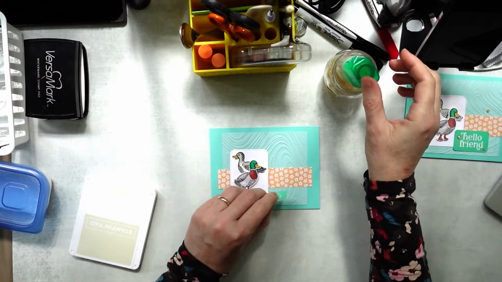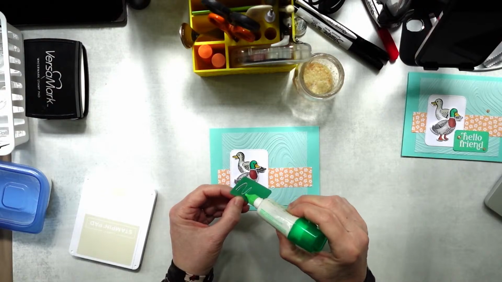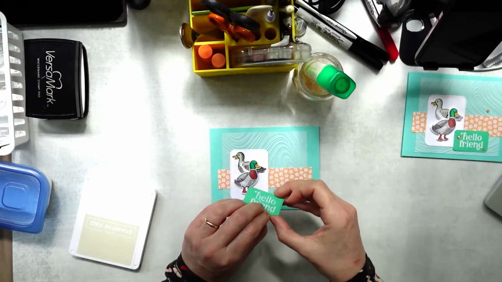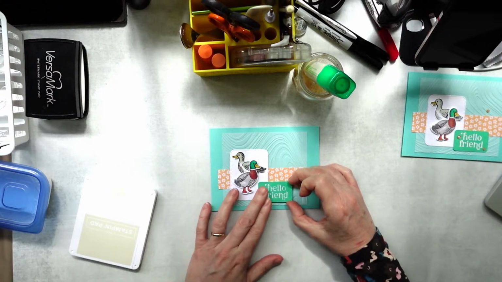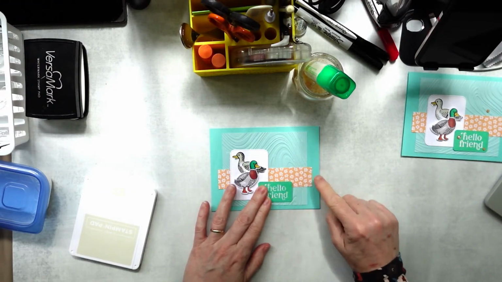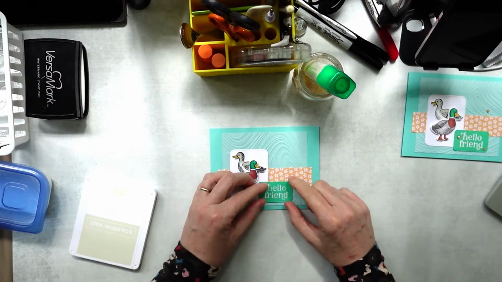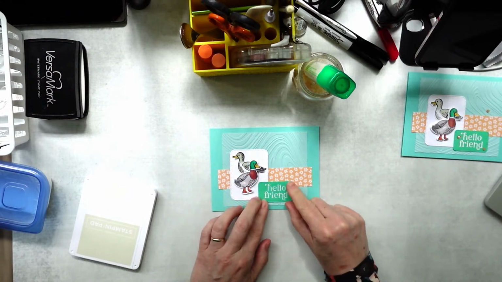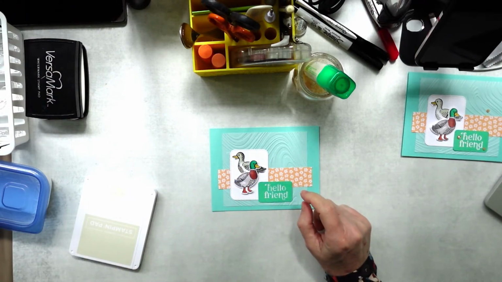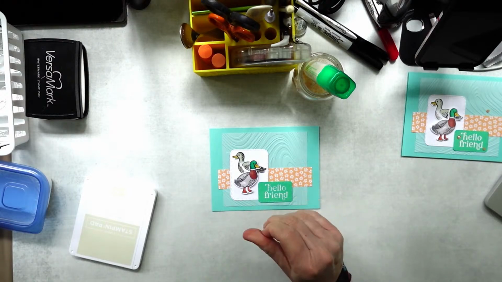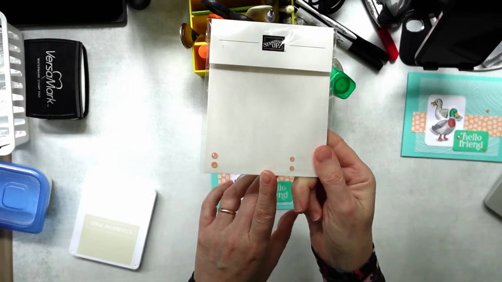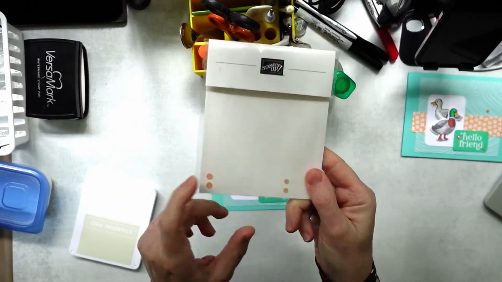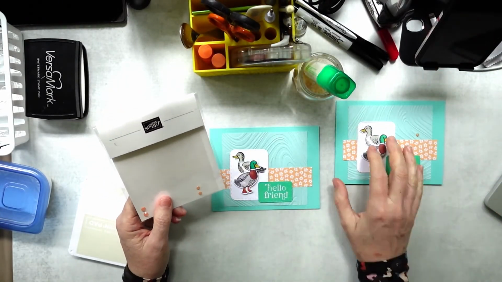All right, and then we'll glue this on here, right here. Just so it's overlapping some of this paper, some of the white, and so it kind of just nestles down into here. And I think I remember last week saying, oh, I've got just some of these peach pie left. Well, let's use them all up because I used some of them on this card.